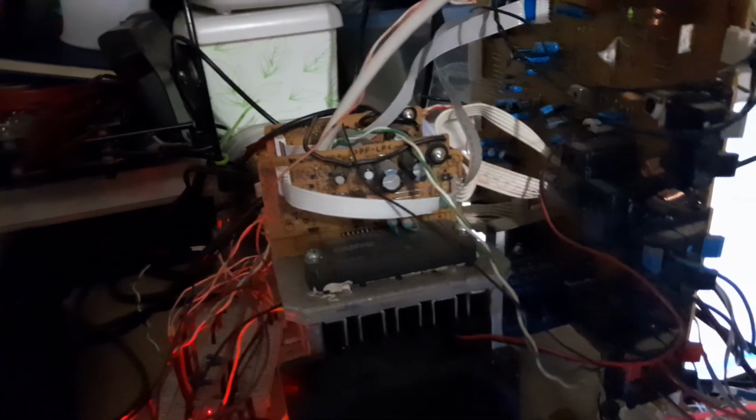This is my audio amplifier. I control it through an Arduino Nano too. I got it from an old cassette player. It's a very good amplifier.